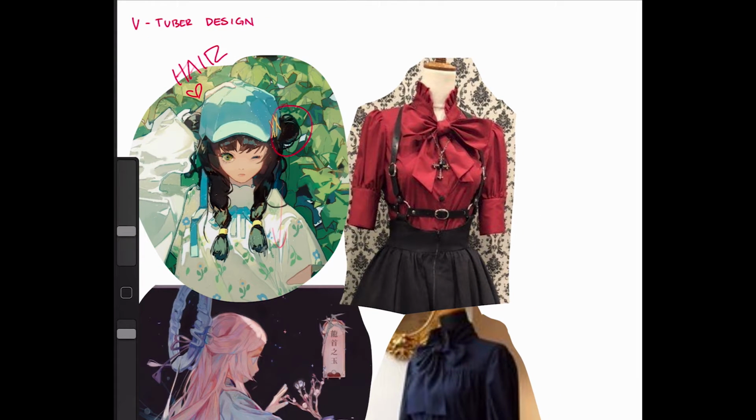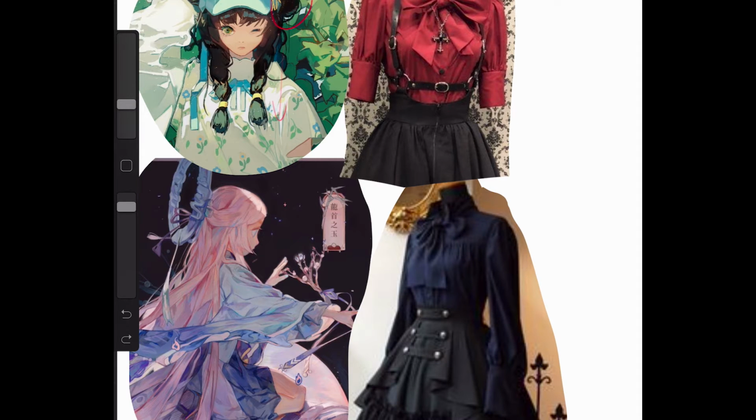I also really like Victorian clothing. Maybe not Victorian per se, I don't know what era this is actually. But I really like this style of shirt. I like the high collar. I like the cute big bows. And I like the sleeves. The sleeves are pretty, not that for the VTuber avatar you're gonna see the sleeves.